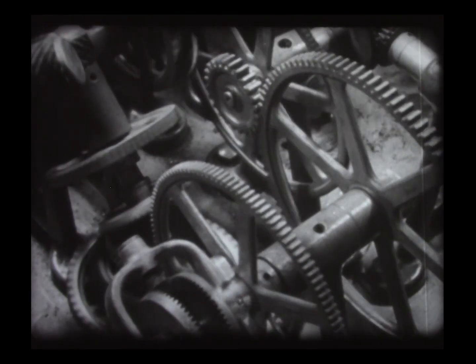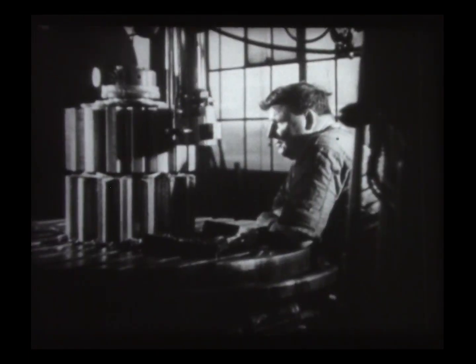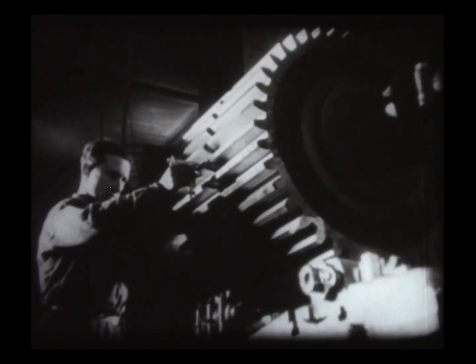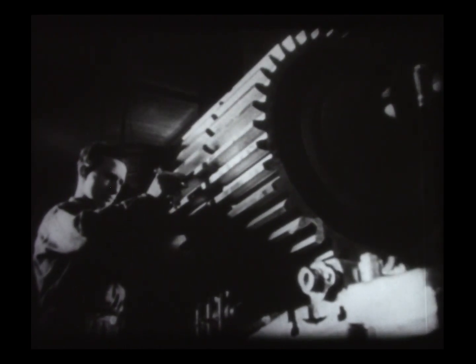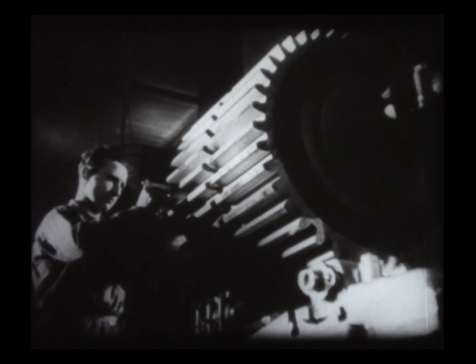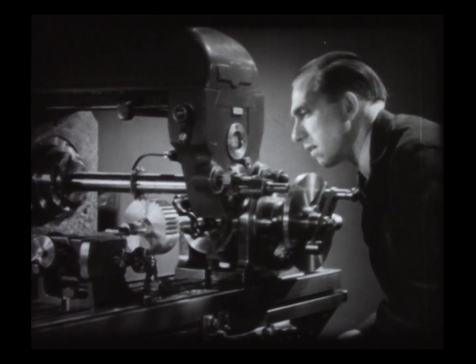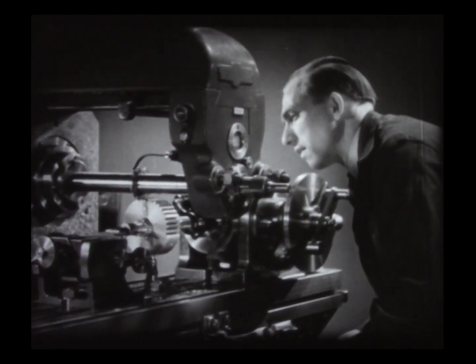Gears provide one of the most common methods of transmitting power. To meet different requirements, gears of different designs are produced by skilled craftsmen in machine shops. The simplest type of gear is the spur gear. Its teeth are parallel to its axis. This type of gear is often cut on the milling machine.